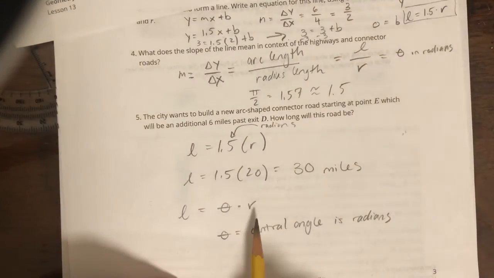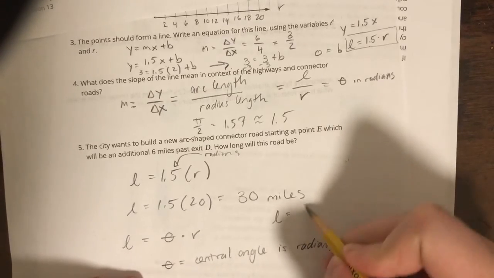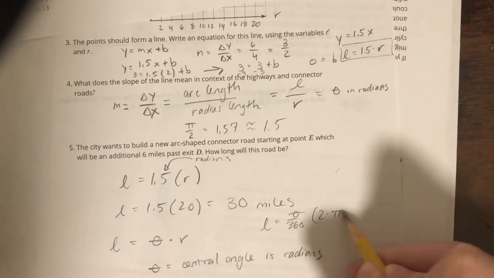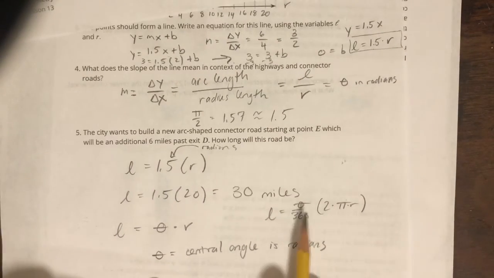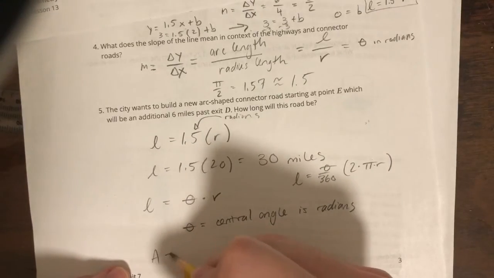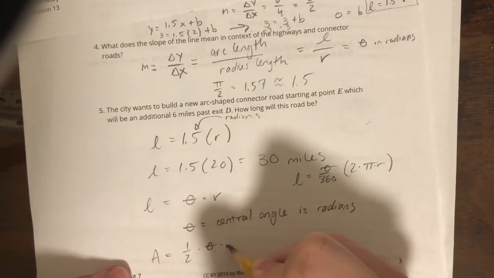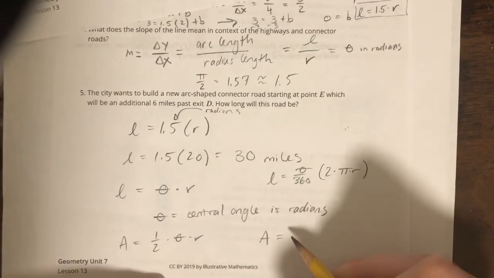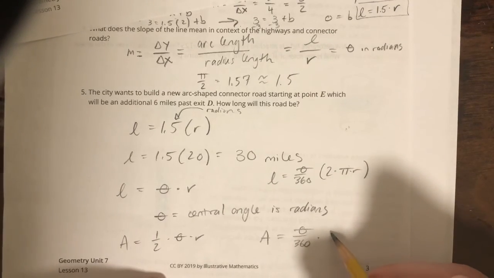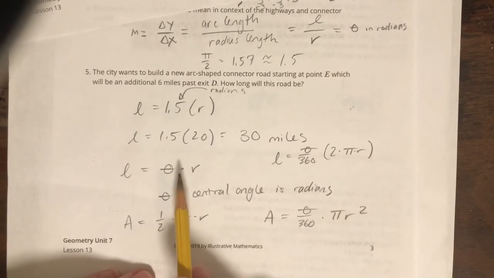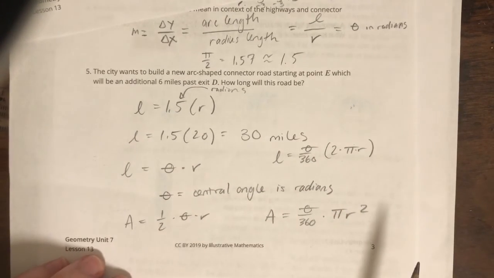If you compare this formula with the formula for arc length when theta is in degrees, this formula is far more complicated than this. We just multiply radians by the radius. Same with our formula for area. Area equals 1/2 times theta times r squared. That is so much easier than the area of a sector being theta over 360 times pi r squared. This one is dramatically more complicated than that one, because this has no fraction at all.